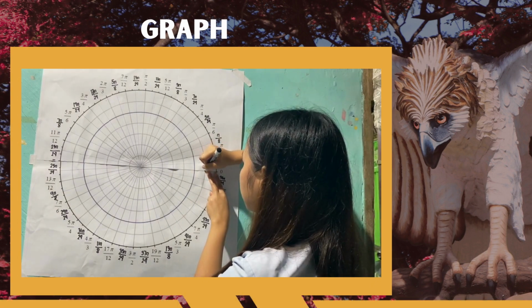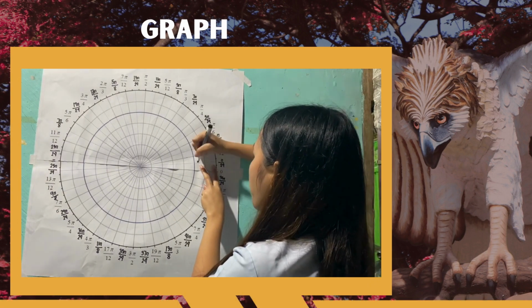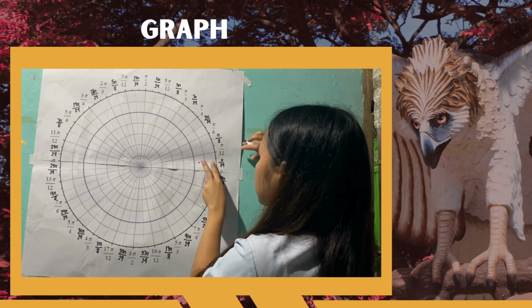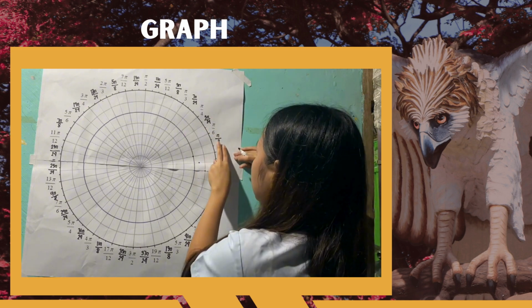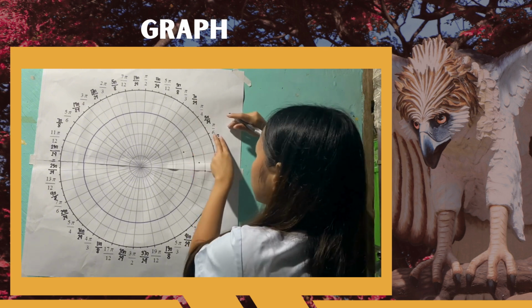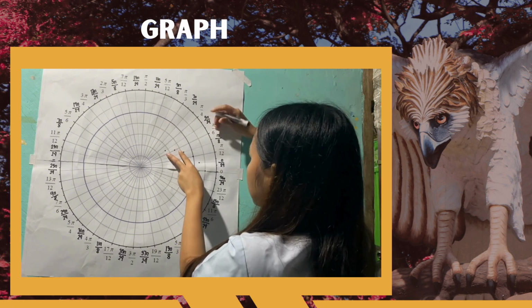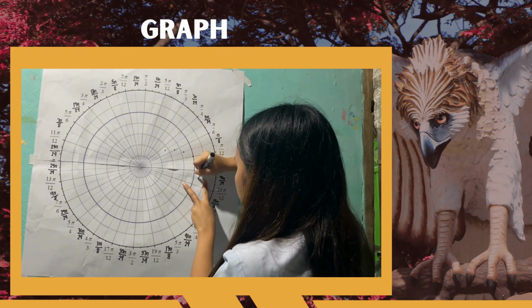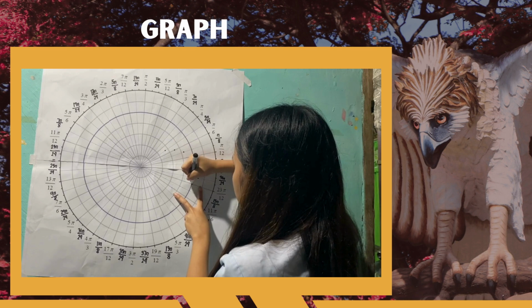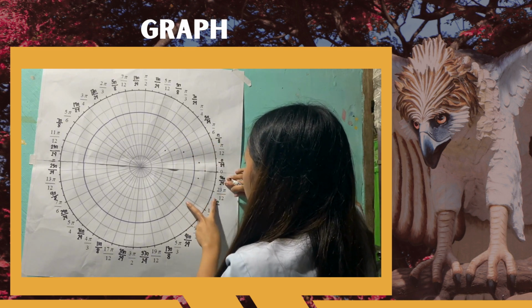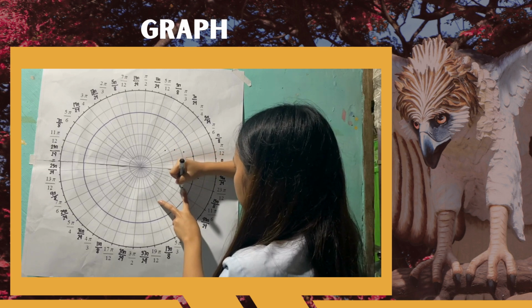So now, let's proceed to our graph number 2. Since we already did our table of values earlier, we'll now proceed to plotting the points. As you can see there, I'm plotting the points so that I can easily connect them to form the graph.